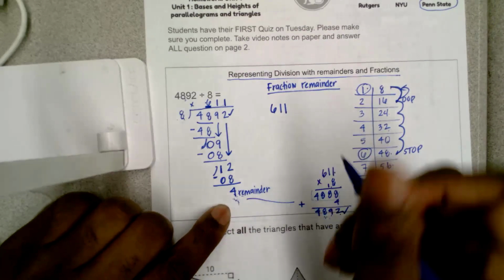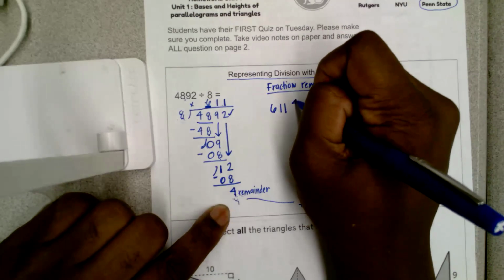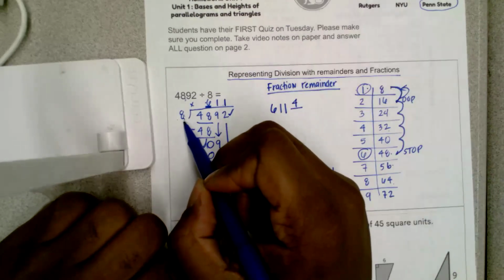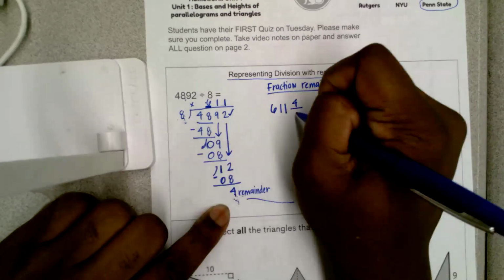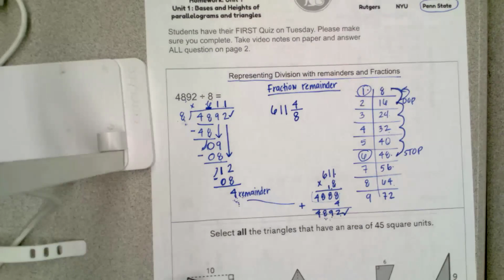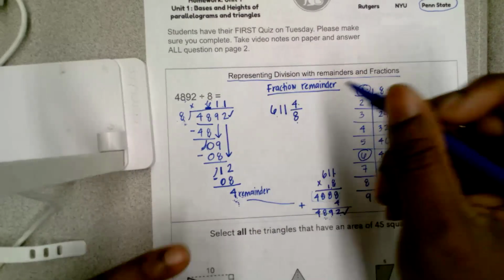Your remainder becomes your numerator, and your divisor becomes your denominator. So my answer is 6, 11, and 4/8.